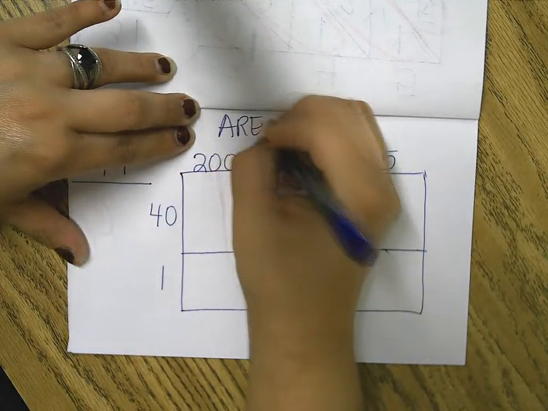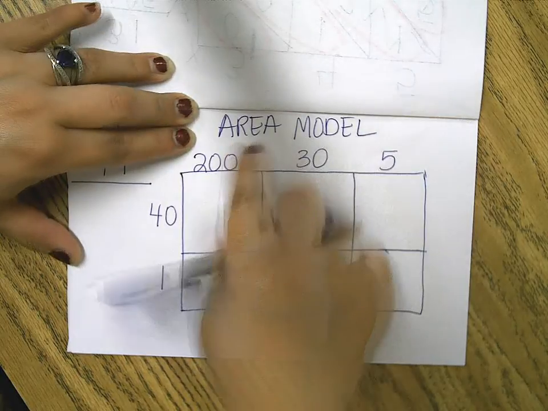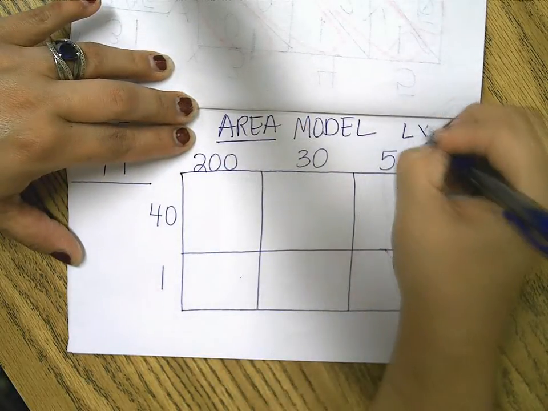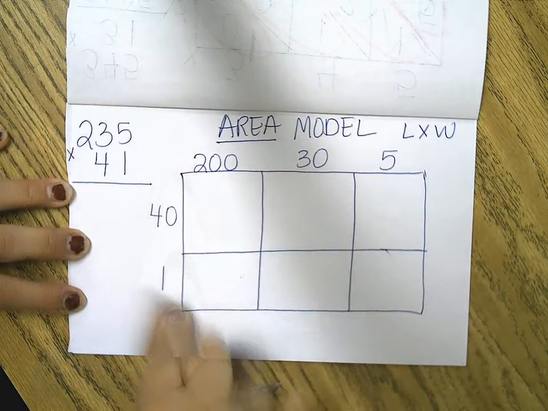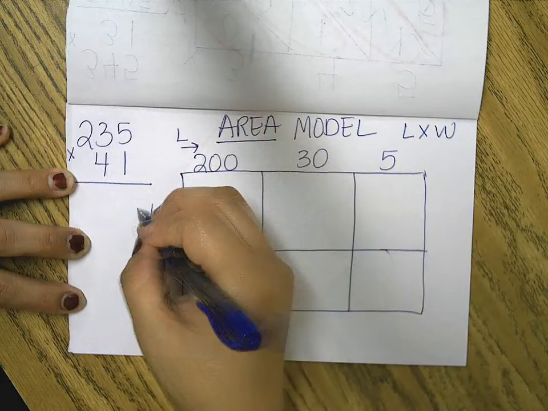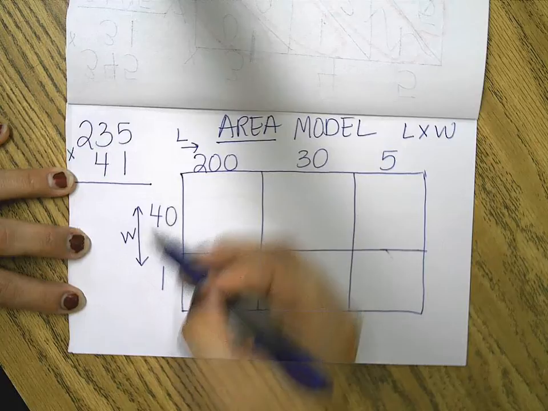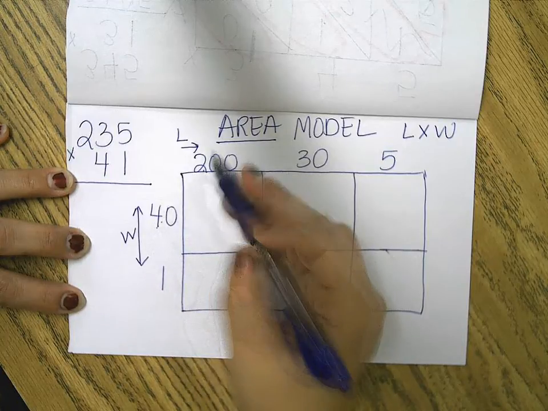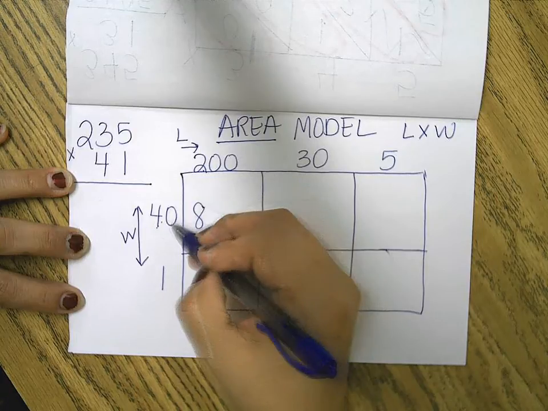Remember that area model is exactly what it says it is. It's the area of something. Our length times our width. Well, here's our length, here's our width. Okay? This is our length. This is our width. 40 times 200. Well, 4 times 2 is 8. And we have how many trailing zeros? 1, 2, 3.